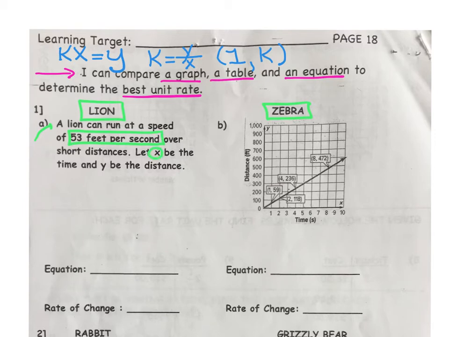Let x be time and y be distance. Well, we know our k value. Please jot this down. You should be recording all of these notes. We know our k value is y over x.